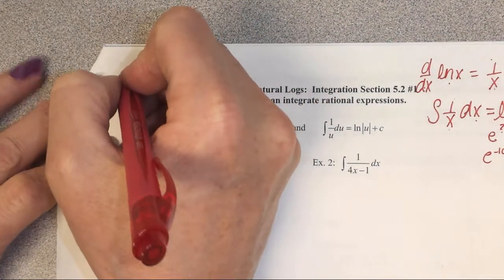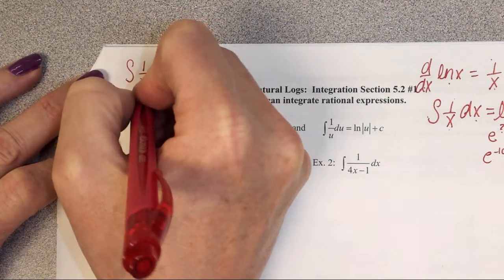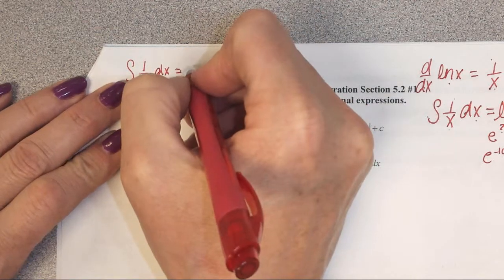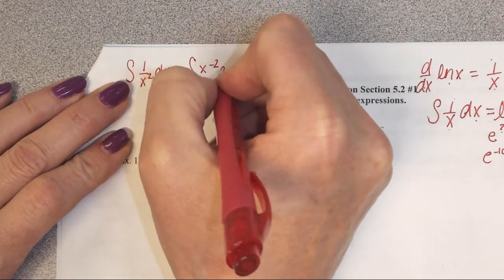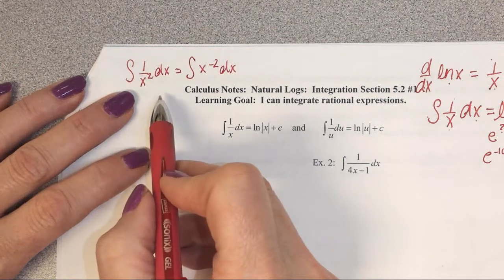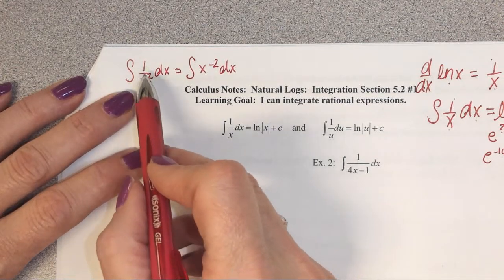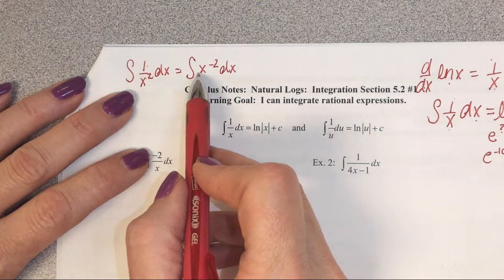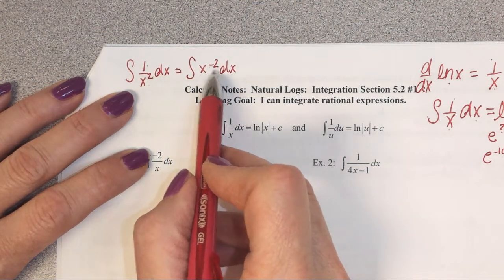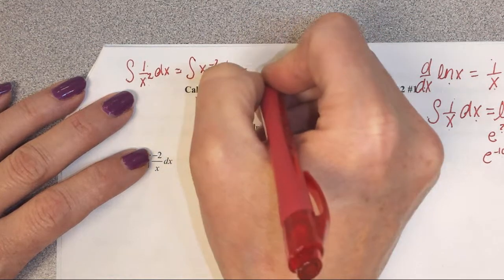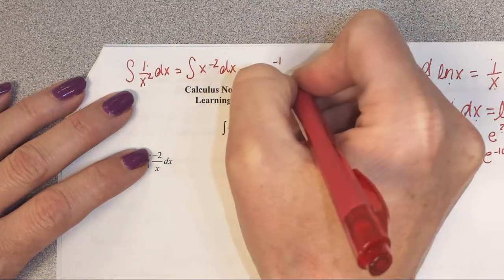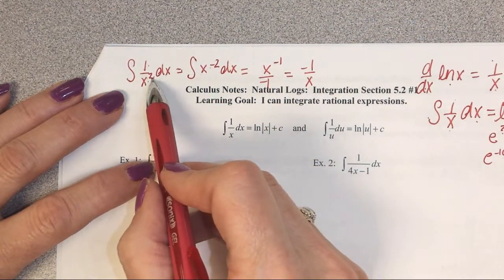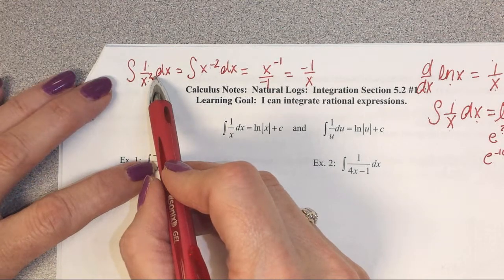Now let me show you something else. If I had the integral of 1 over x squared, this would be the integral of x to the negative 2 dx, right? Everybody look. If I have the integral of 1 over x squared dx, I would write it as the integral of x to the negative 2 dx. I would now add 1, and I would divide by that. So that answer would be negative 1 over x. But that's if my exponent is a 2, if it's squared.